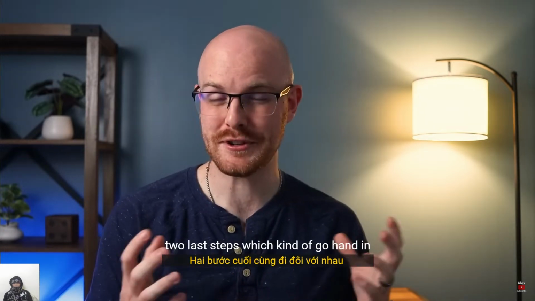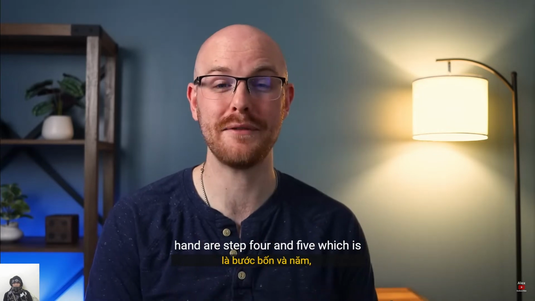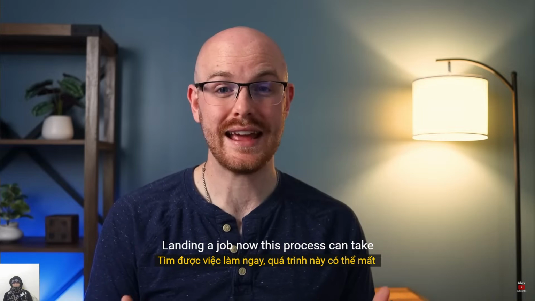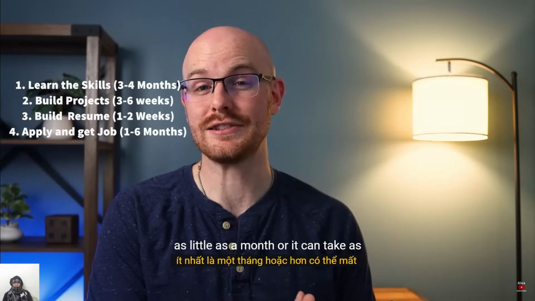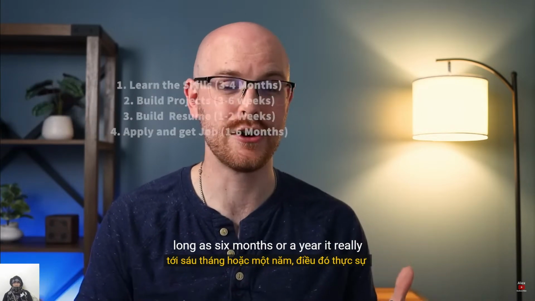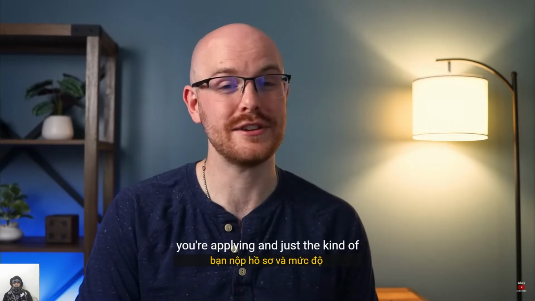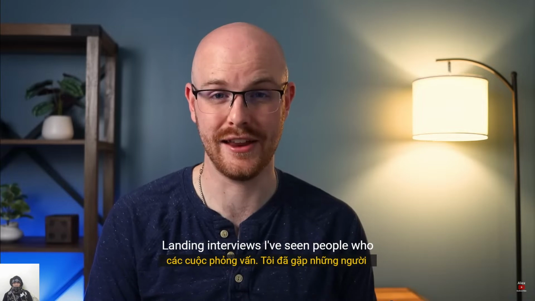The 2 last steps, which kind of go hand in hand, are step 4 and 5, which is actually applying for jobs and then landing a job. Now, this process can take as little as a month, or it can take as long as 6 months or a year. It really depends on how you're applying, where you're applying, and just the kind of luck that you're having with actually landing interviews.